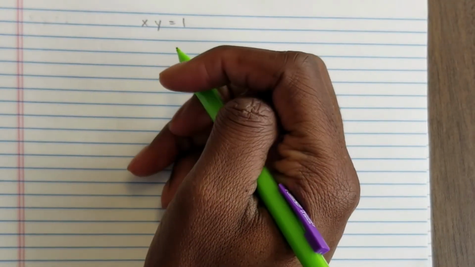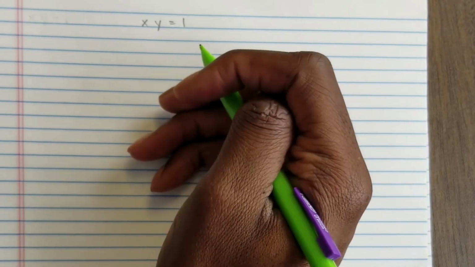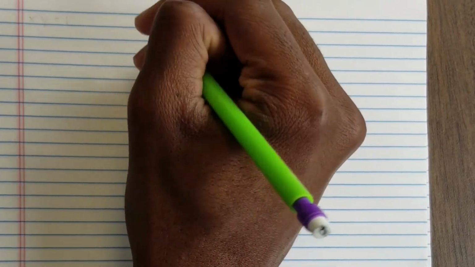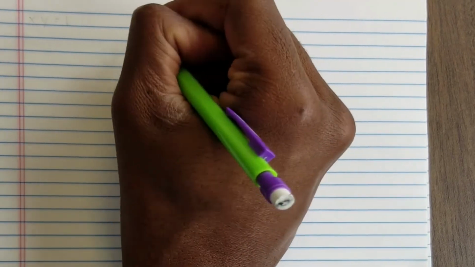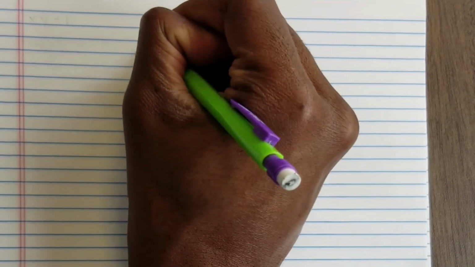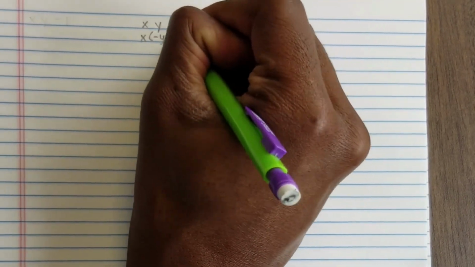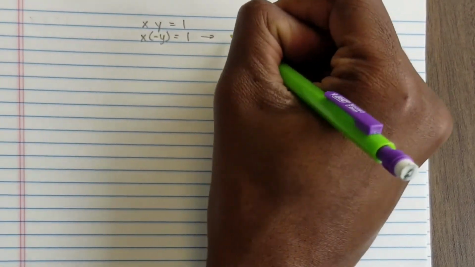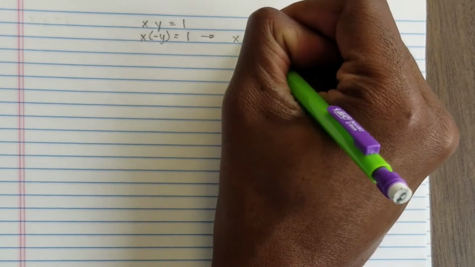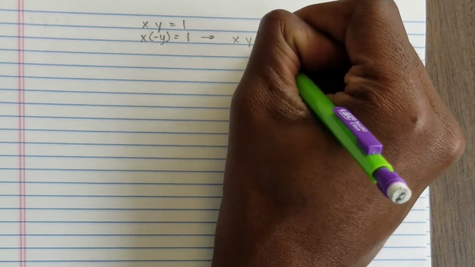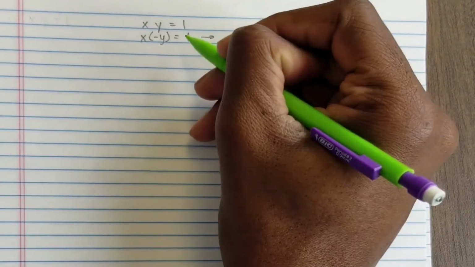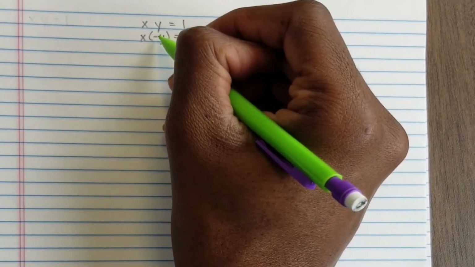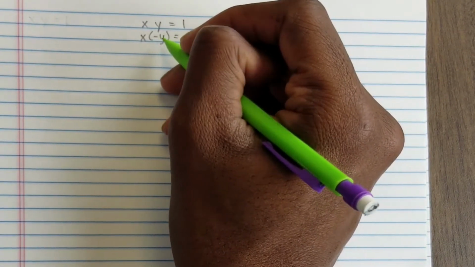Let's try this. Let's do x times y equals 1. And so we're going to test the symmetry around the x-axis. So we're going to have x times negative y equals 1. And similarly, that equals x times y equals negative 1, because it's almost as if negative y is multiplied by negative 1.